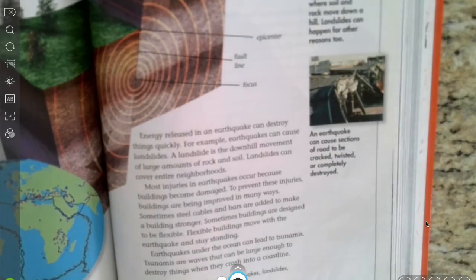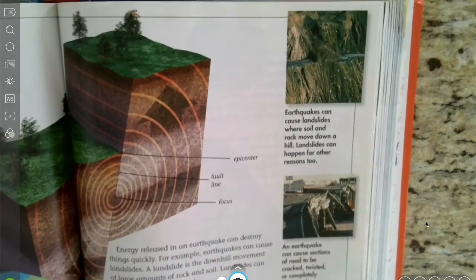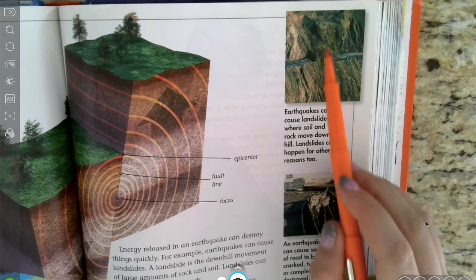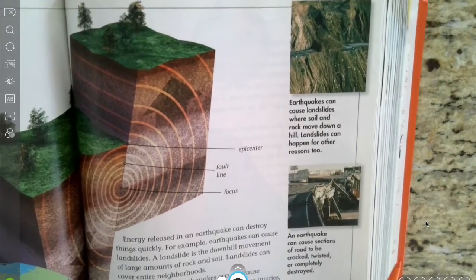So energy released in an earthquake can destroy things quickly. For example, earthquakes can cause landslides. A landslide is the downhill movement of large amounts of rock and soil. Landslides can cover entire neighborhoods. So people who live on mountains or hills have to be really careful of this because it can just move everything downwards. So you can see in this picture, looking very closely, all this land fell and it's covering that whole road. So if houses are there, it becomes really, really dangerous for people living there.